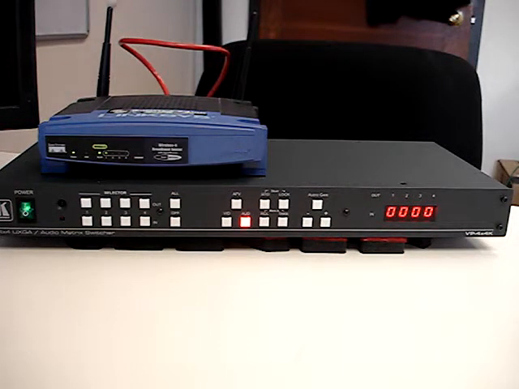This is Tom Copen with Kramer Electronics, and I'm here today to demonstrate the VP-4x4K app for the iPhone and iPod Touch.